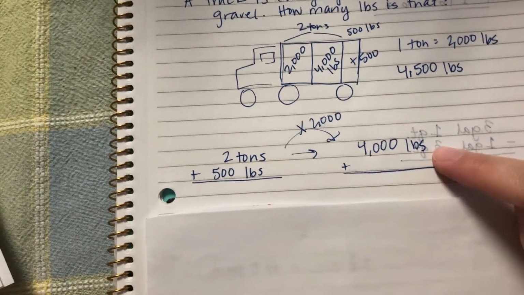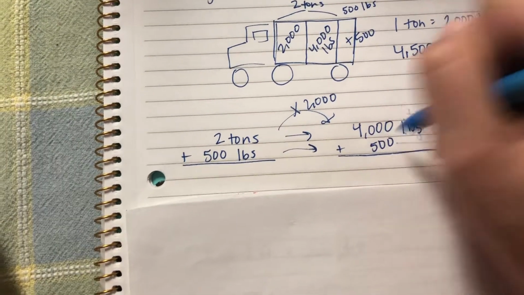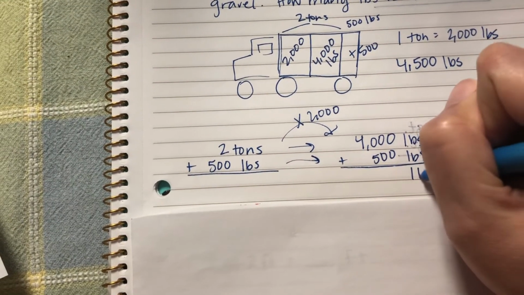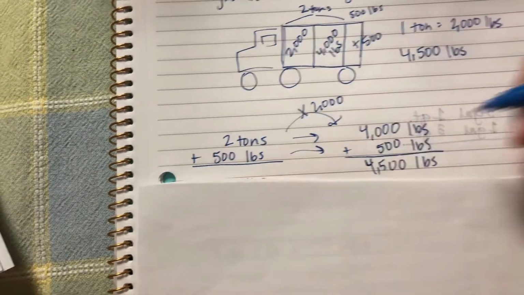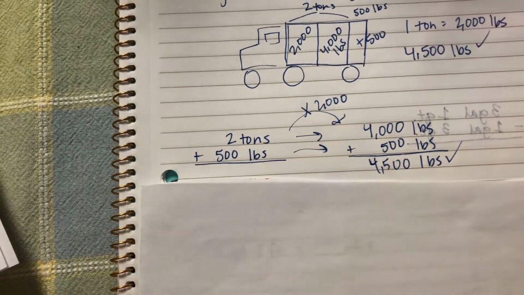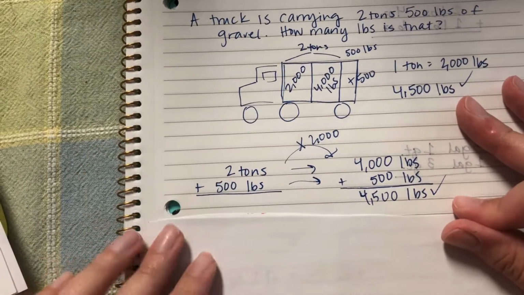Okay, and now that it's been converted to pounds, I can easily just slide that 500 over here, and my answer will all be in pounds. And I got the right answer both ways. Woohoo! All right. Let's look at the next one.